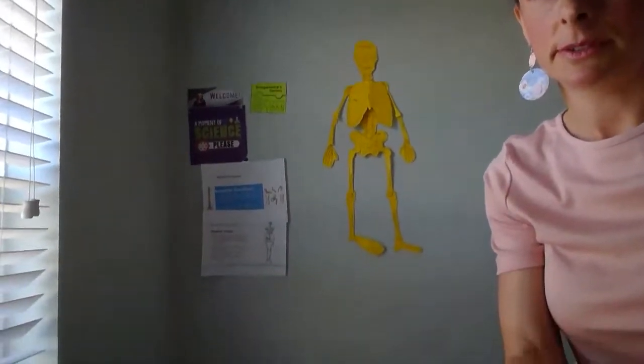Bob's all legs. He is all legs. Some good guesses. Okay, so your bones make red blood cells.